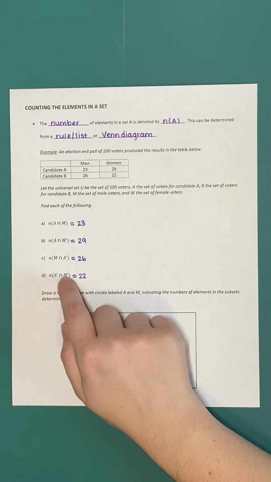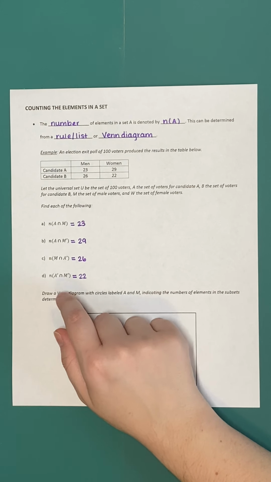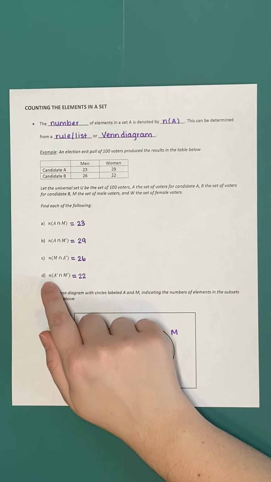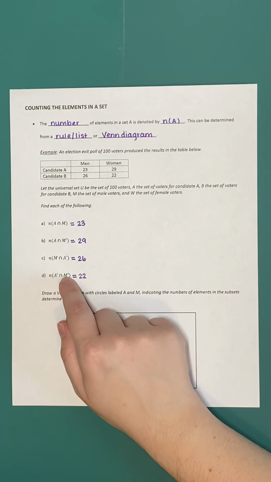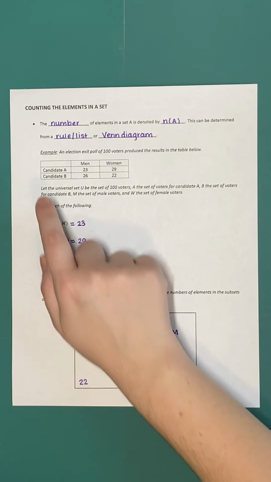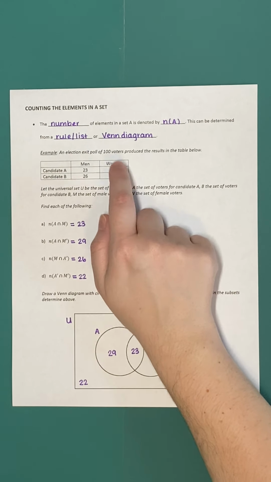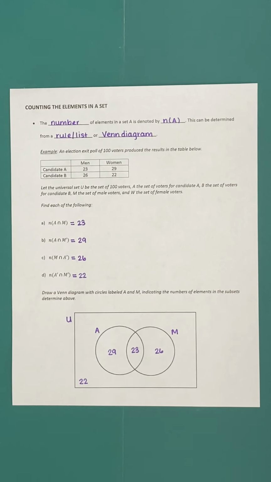If you're not in the set M, you're not male, that means in this case you had to be a woman, a female voter. So didn't vote for A and is not male, another way of saying that is you voted for B and you're female. So you voted for candidate B and you're a woman. There would be 22 people in that particular set.